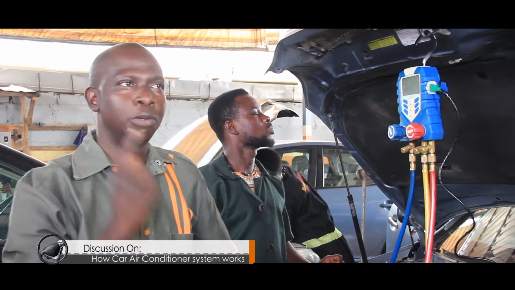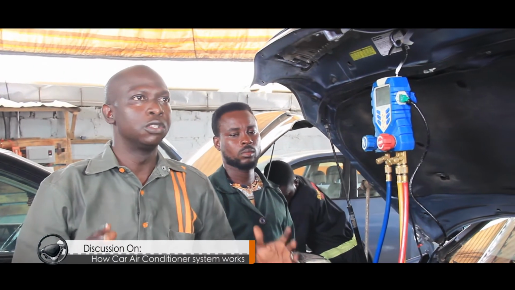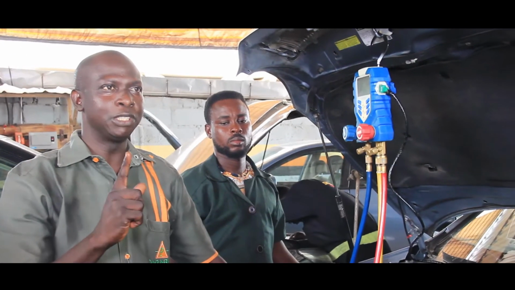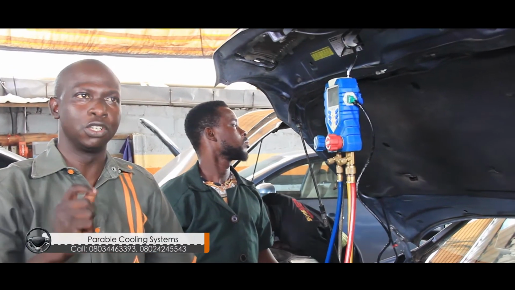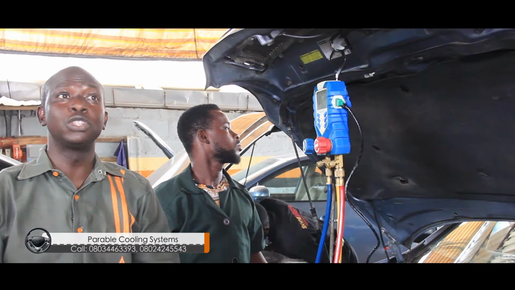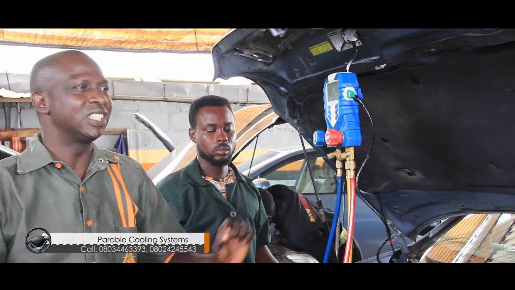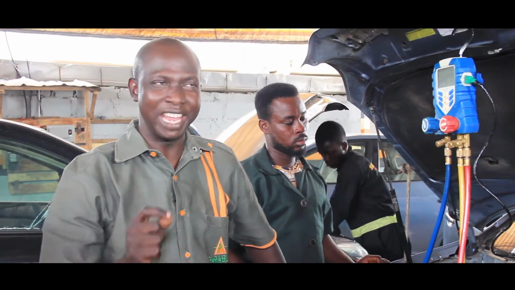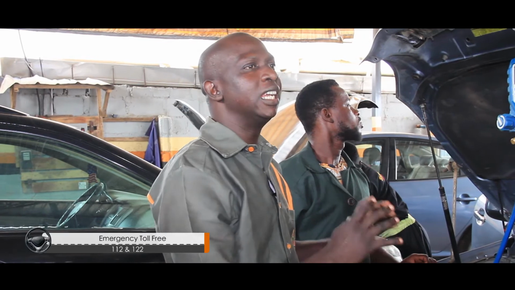What normally causes that? Number one is the quality of the refrigerant, which we call gas in this part of the world, that we use in the system. Just let me tell you something. Before you introduce any refrigerant into the system, the number one thing you need to do is take your car to an expert like this, where they will use proper equipment to check your car AC.